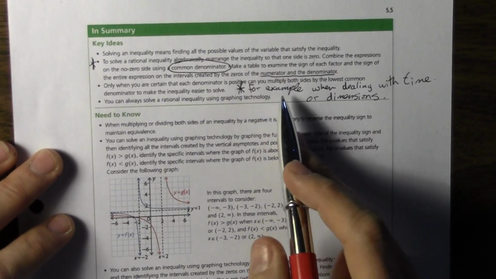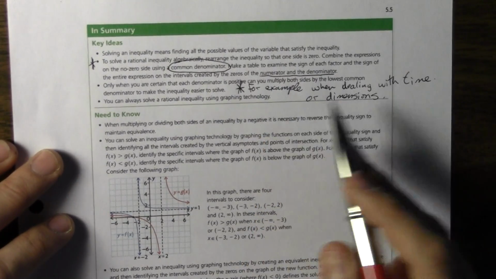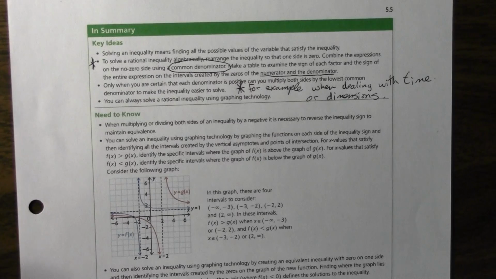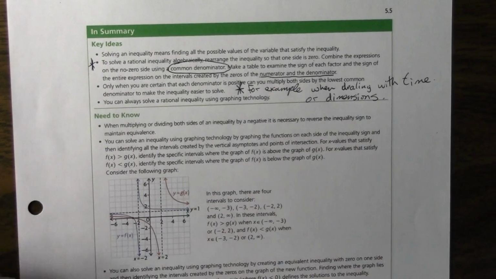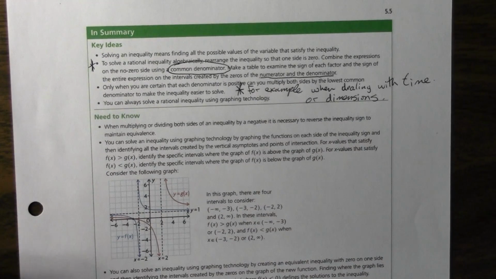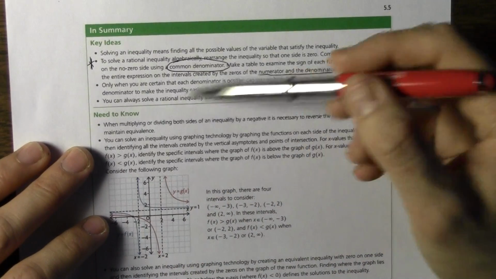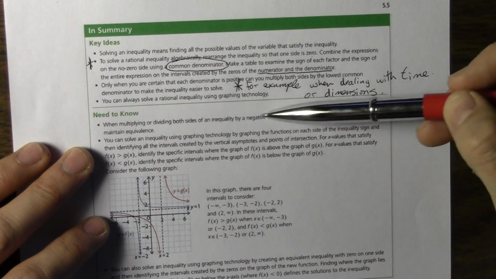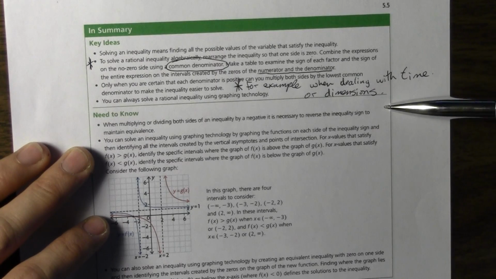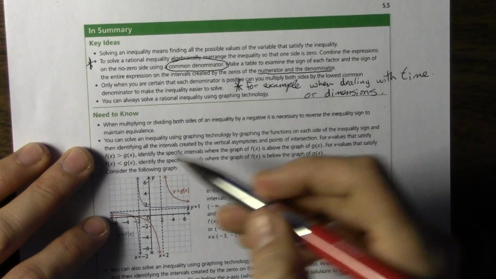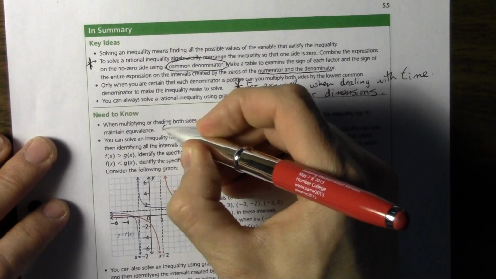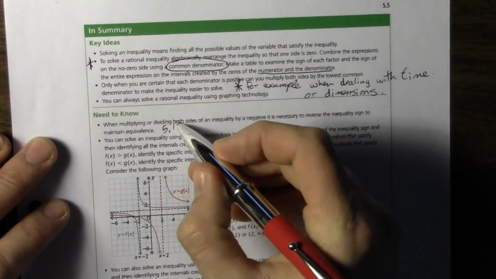I would caution you guys with this though. It doesn't help to go the common denominator route, okay, if you just want to be safe. Takes a little longer, but I would caution you with taking shortcuts there. You can always solve a rational inequality using graphing technology. Need to know when multiplying or dividing both sides of an inequality by a negative is necessary to reverse the inequality sign to maintain equivalence. Okay, this we learned I think in 5.1, something like that.